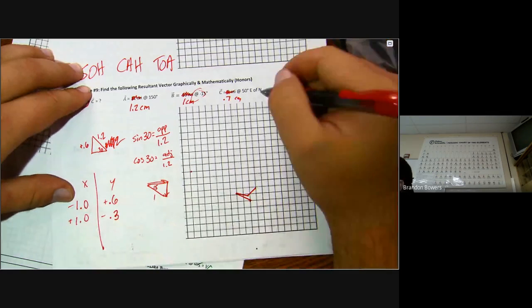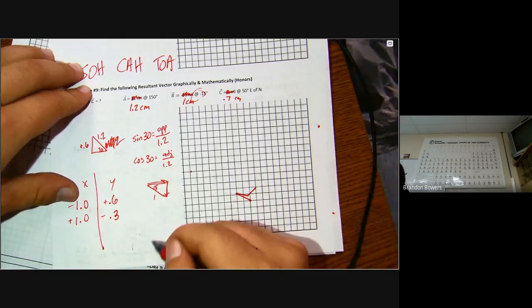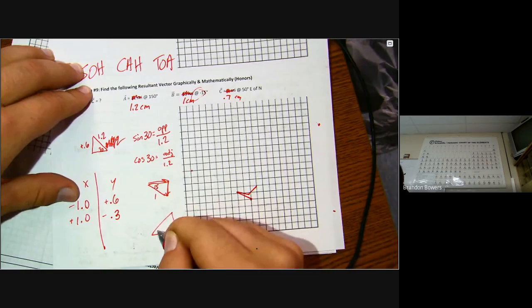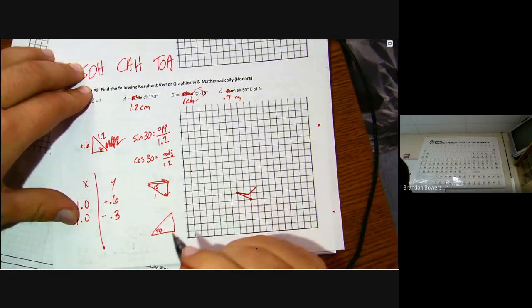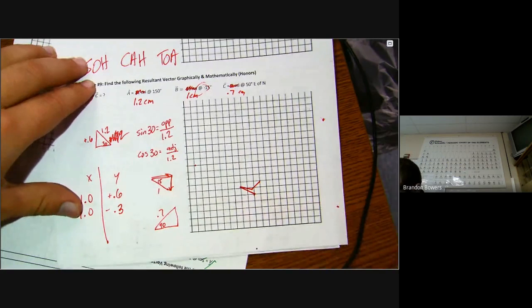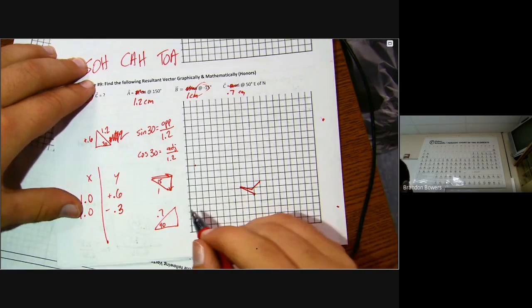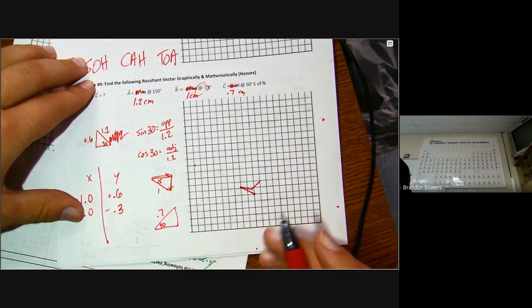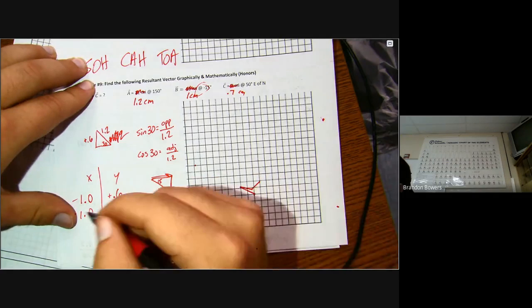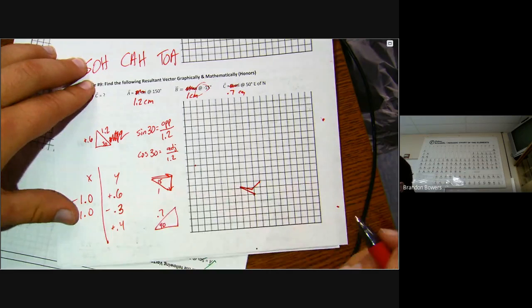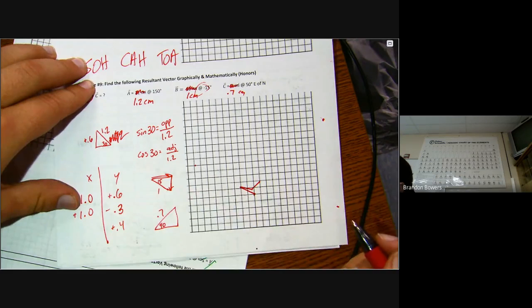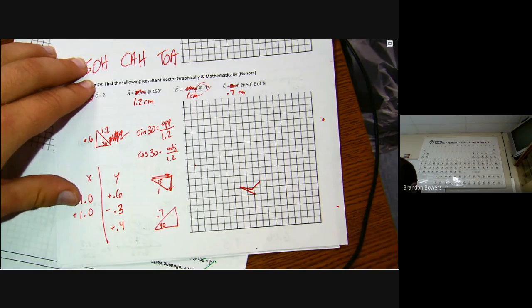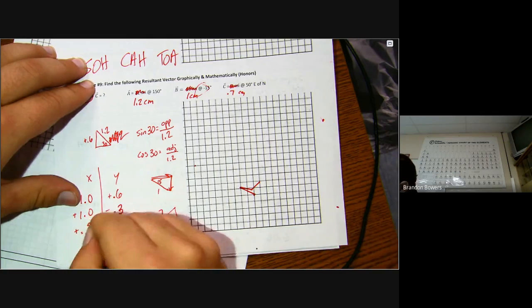Same thing for this one. 50 degrees east of north, so that's going to actually be 40 if I'm drawing it there. 0.7, okay. Sine of 40 times 0.7, I got 0.4. So 0.4 is the opposite, and that's going in the positive y direction. And then cosine of 40 times 0.7, I got positive 0.5.